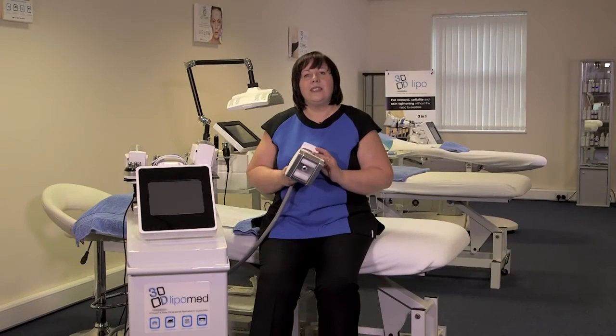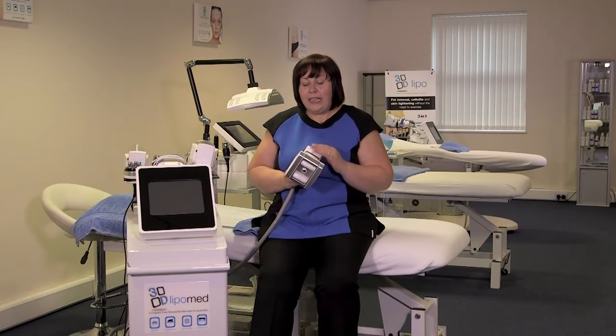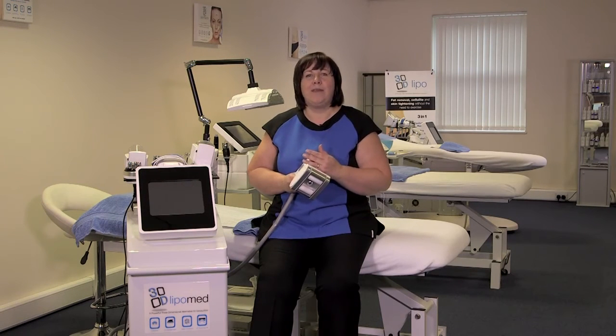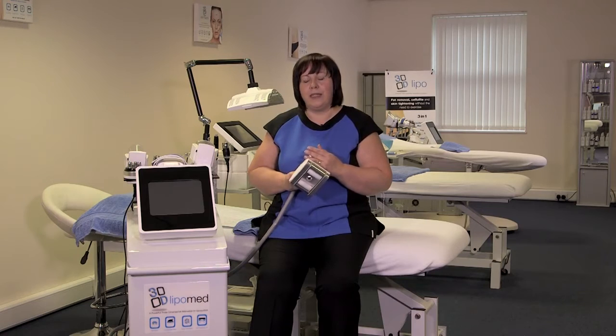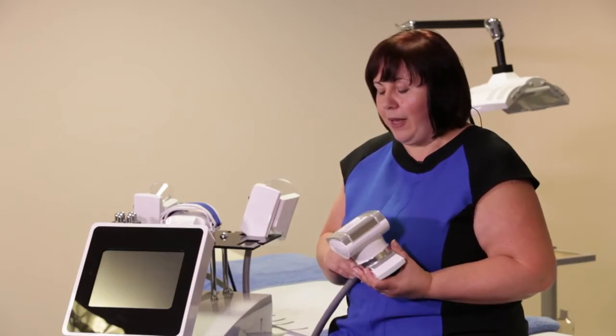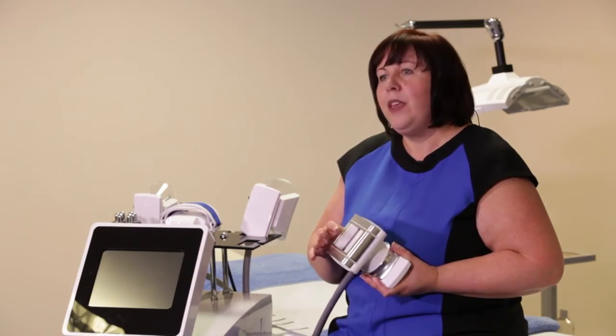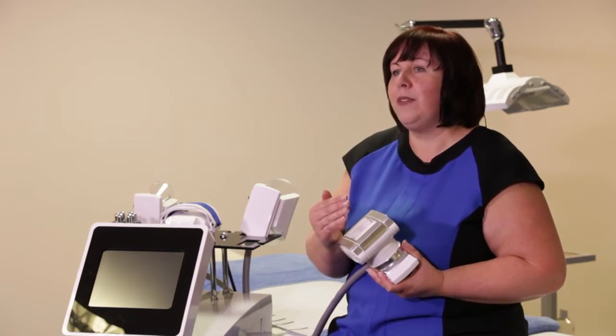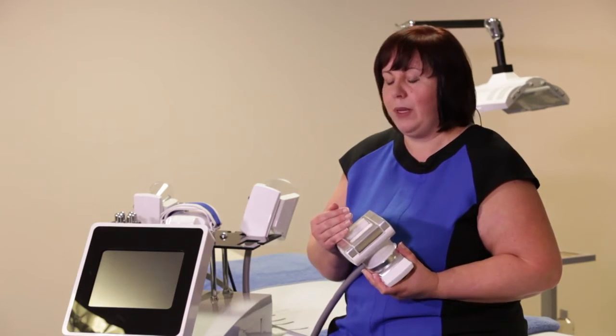The next section is a 3D dermology RF. This is excellent for working on clients who have cellulite, but also after any cavitation or radiofrequency treatment. There are different elements to this handpiece. The first one is the vacuum. The vacuum will pull the skin into the head. This will encourage drainage of the lymphatic system and also increase the blood supply.